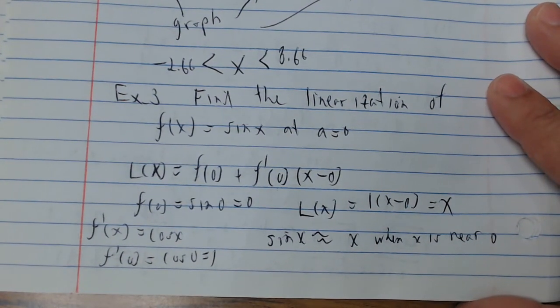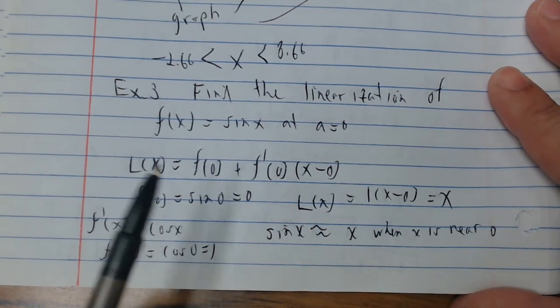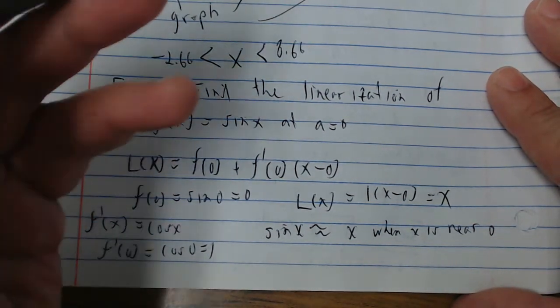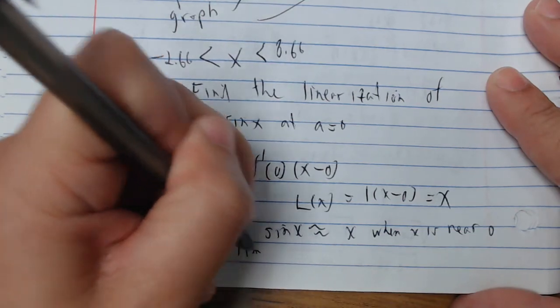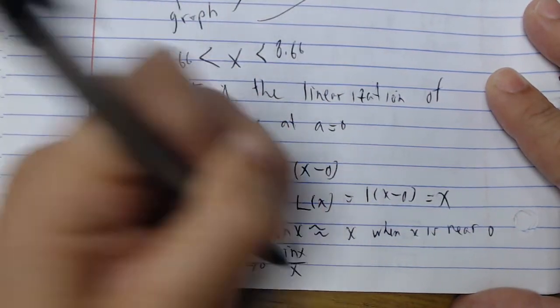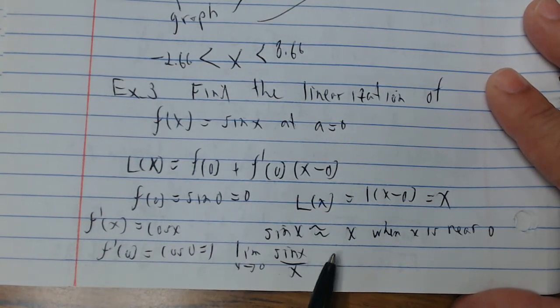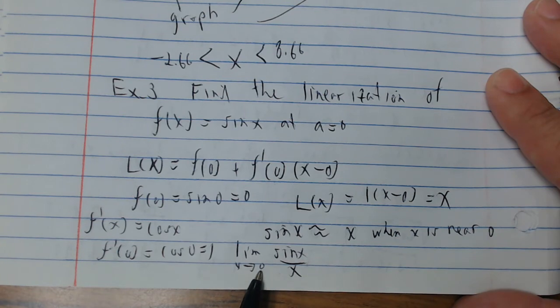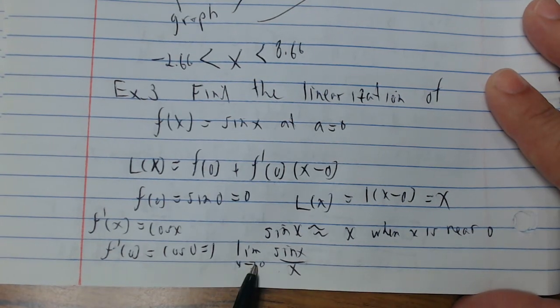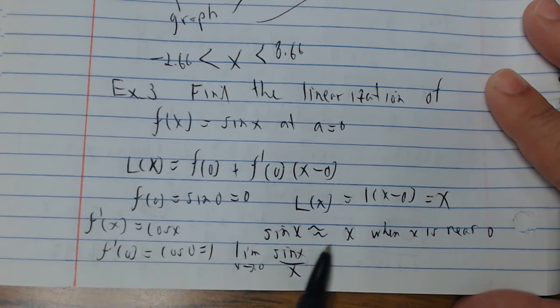How cool is this? Do you see what this is? If you remember earlier on in this class, I gave you this. I said, what is the limit as x approaches 0 of sine x over x? And what is it that we said? This was 1. How come? Look at what we just showed. As long as x is near 0, sine of x is roughly the same thing as x. So what is this linearization claiming?